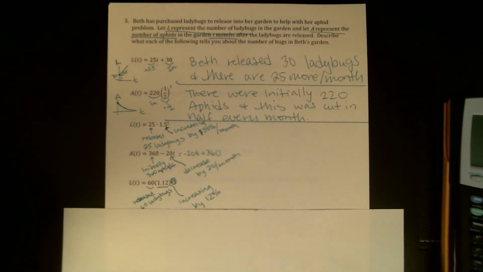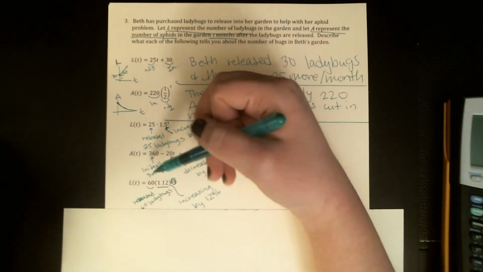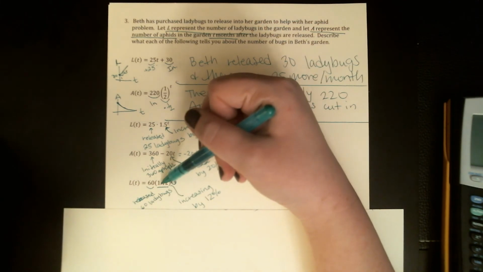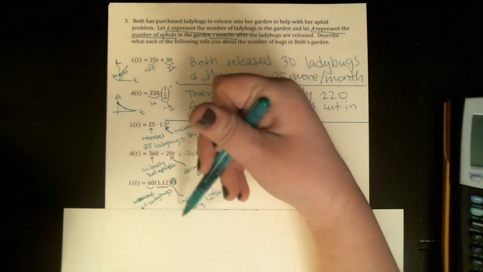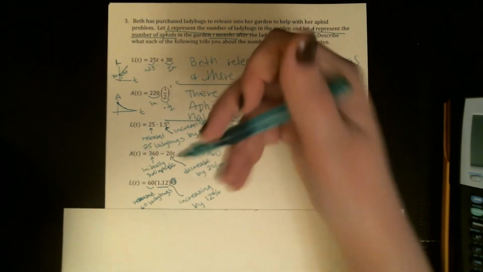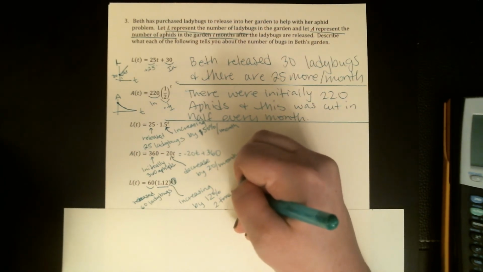And then the 2t is really important. So this is going to adjust how often that happens. And I would say, again, if you get stuck and you're not sure whether it's happening twice as often or half as often, that's the easy confusion, you can go ahead and just try some t values. So for example, now if I plug in t equals 1, that means 1 month has passed. And after 1 month, I'm multiplying the 60 by 1.12 squared. So they've already gotten their 12% increase twice at the end of a month. So I would say increasing by 12% 2 times each month.